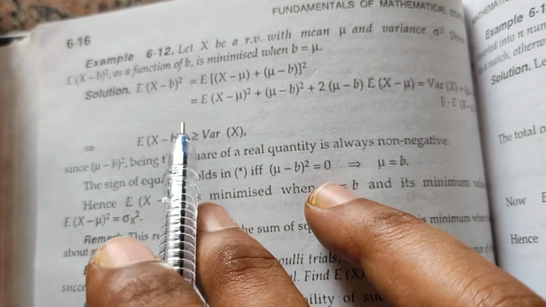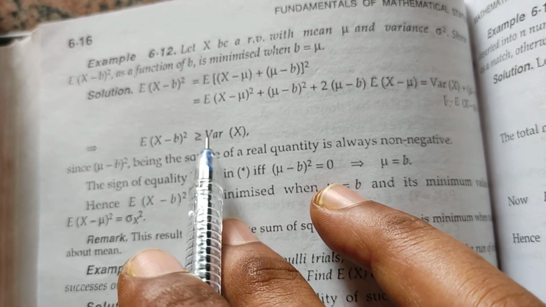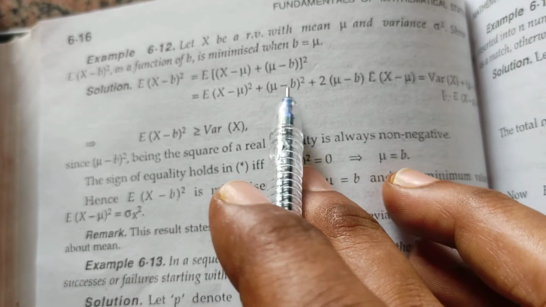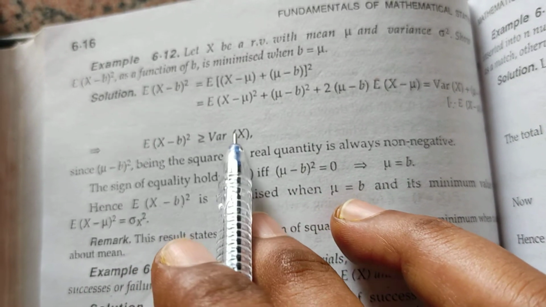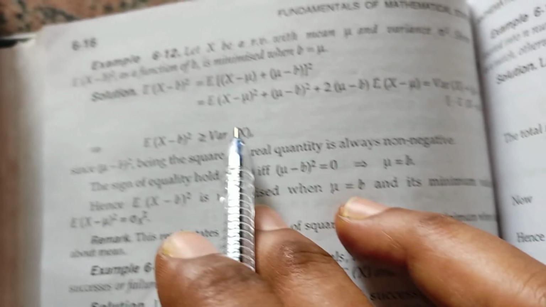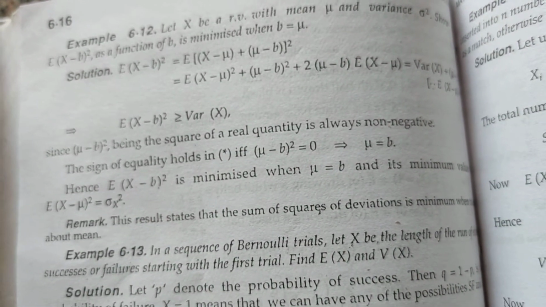When this equality condition comes, when it is equal to 0, the expectation of (x minus b) square is equal to sigma suffix x square. You can also denote this notation like that.